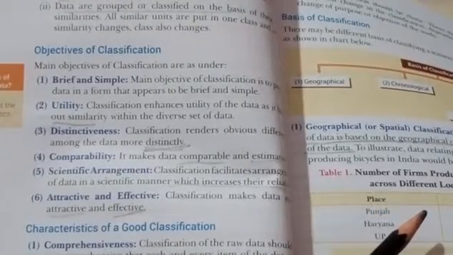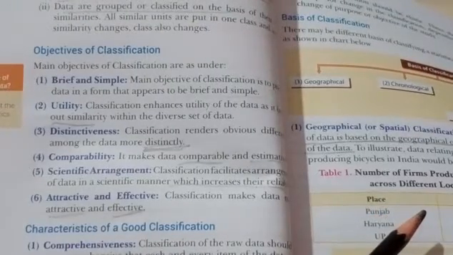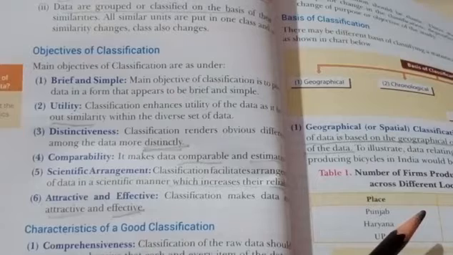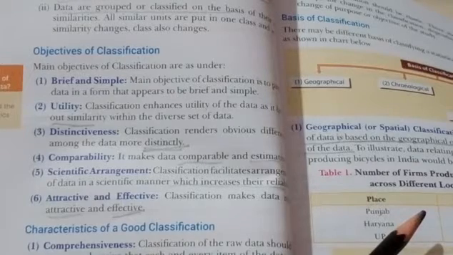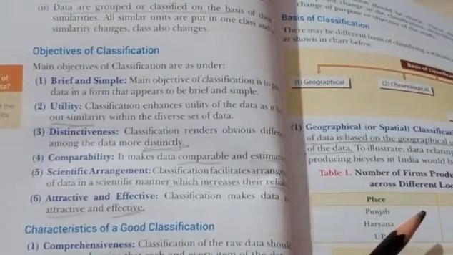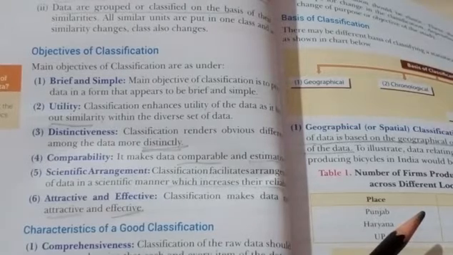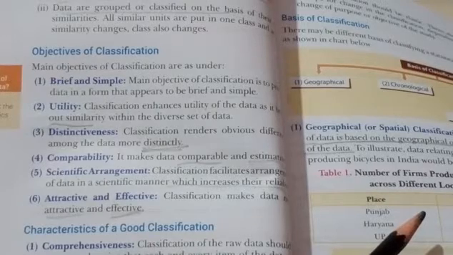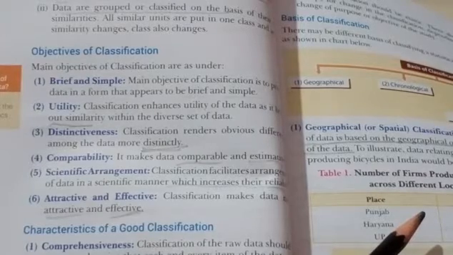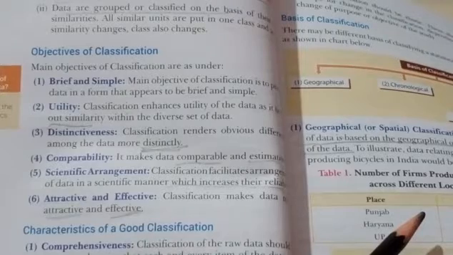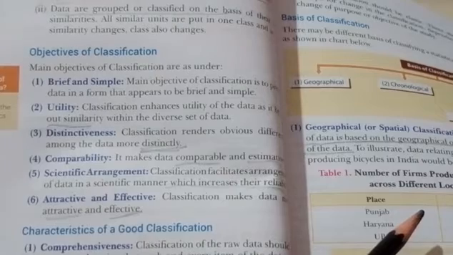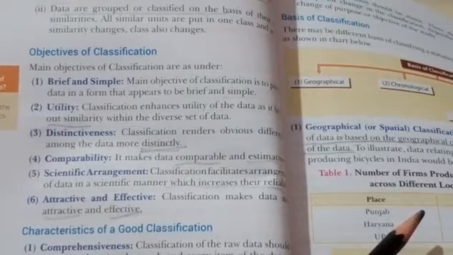Objective of classification: first, it makes the study simple and brief. It has more utility because similarities we can find out easily. In the same way we can find out the different features. This type of data can be compared, and this is the most scientific way to present the data. It makes the study or data more effective and attractive.